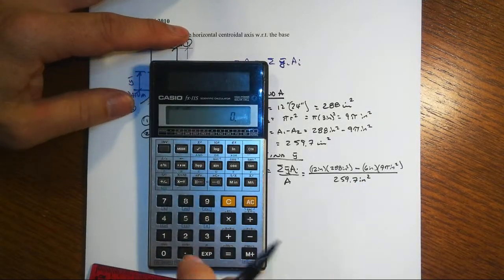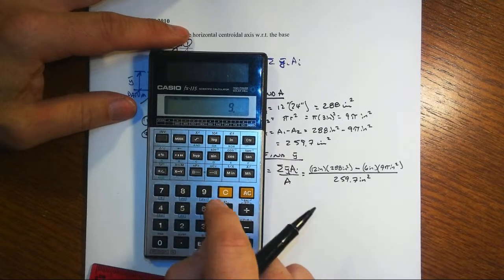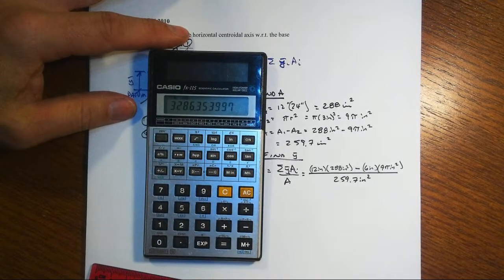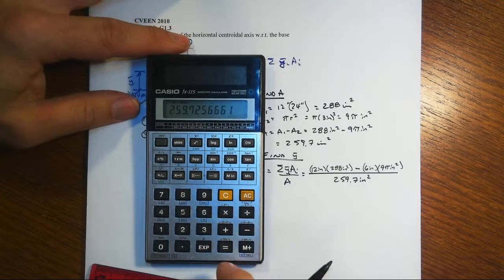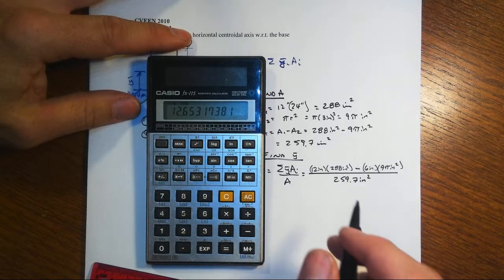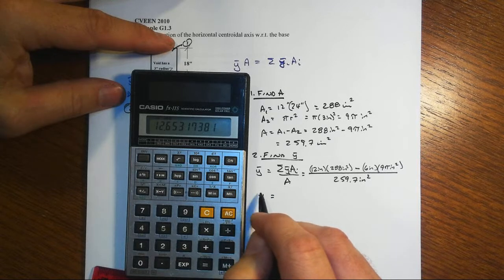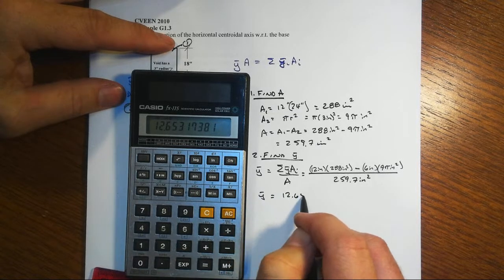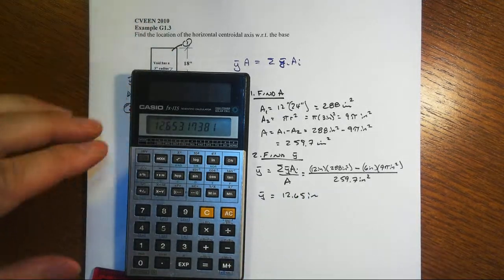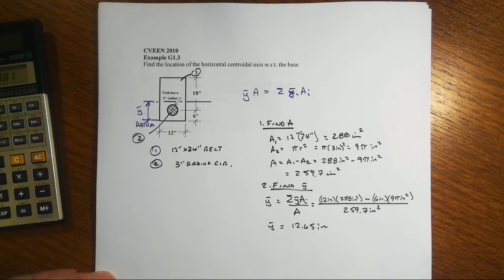So let's go at it. 12 times 288 minus 6 times 9 times pi equals 3286 inches cubed, divided by our total area, 259.72566 square inches, and we get our y bar equals 12.65 inches. Oh, hey, wait a minute. That's larger than mid-height. Oh, what was I doing?